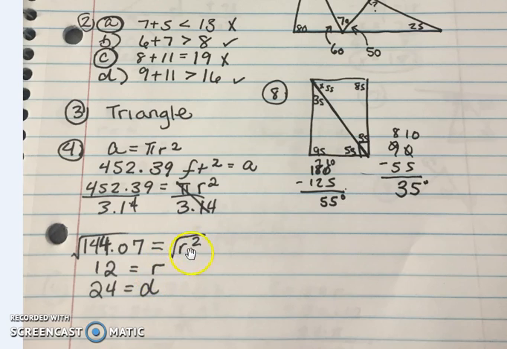So the exponent drops here, and we have to find the square root of 144.07. The square root of 144, eventually you'll have it memorized, is 12. So I went ahead and just rounded it to 12 for the radius. So if we know the radius is 12, then we know the diameter would be twice as large. So 12 times 2 would be 24 for the diameter.